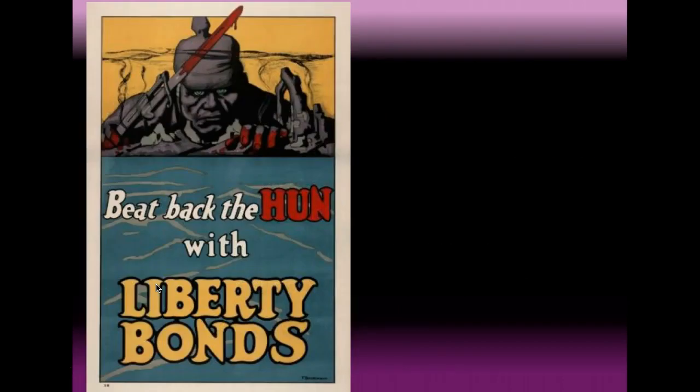Just a few images here. This one says, beat back the Hun with Liberty bonds. A bond is something that you purchase from a government, and you basically are giving the government money to use now, and in 10 years, say, or however long the bond is for, you'll get back your money plus a little bit of interest, and if you wait longer and lend that money to the government for longer, then you'll get back more money later. And so this image is saying, beat back the Hun with Liberty bonds. You should buy Liberty bonds so that we can destroy the Hun.